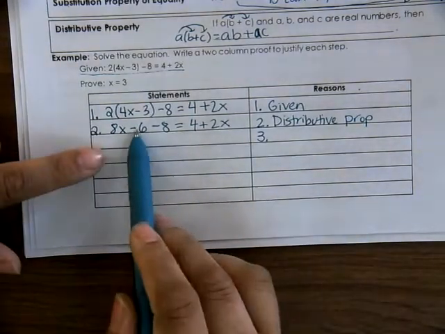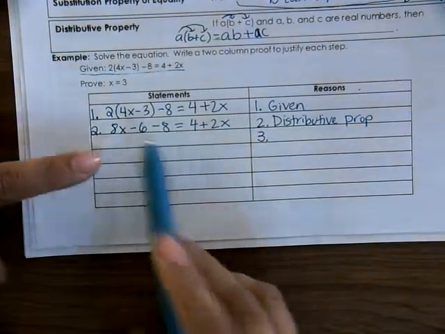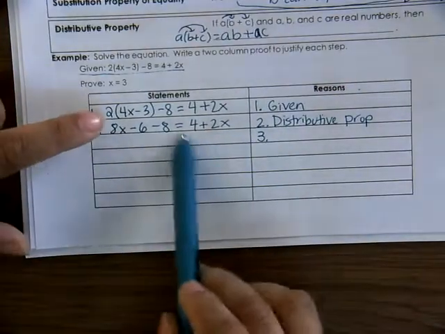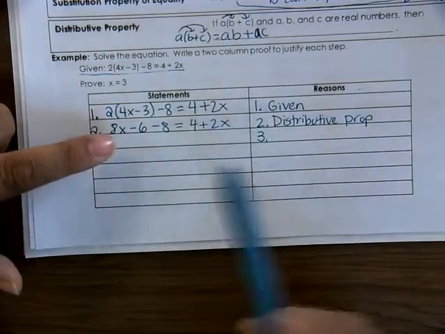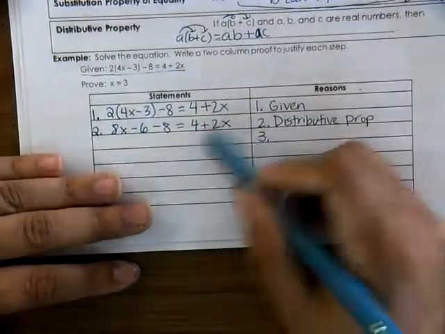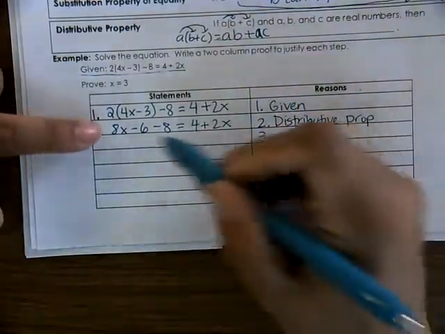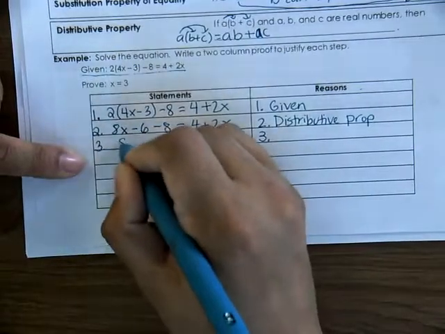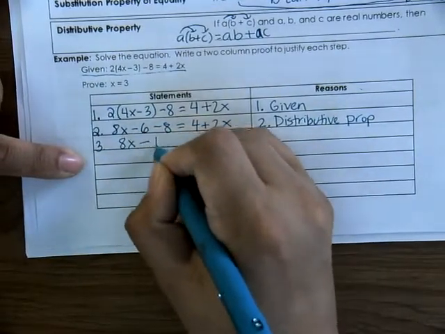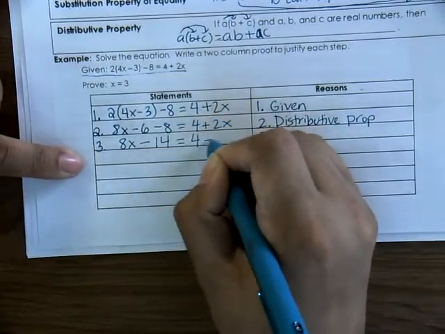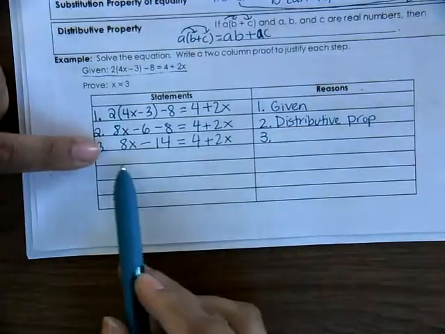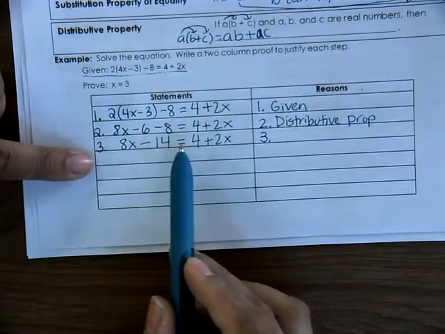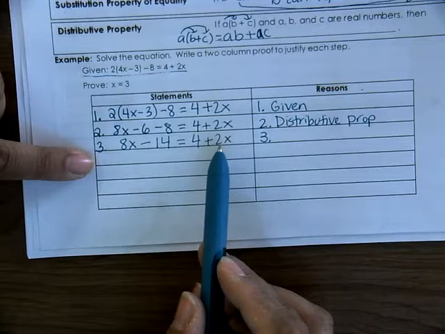That's okay, but here it makes the most sense to combine those first and then deal with the x's on both sides and the numbers on both sides to get rid of them being on both sides. So let's first get rid of the negative 6 and negative 8. We know that negative 6 and negative 8 would be a negative 14. So let's rewrite that left side with 8x minus 14 equals 4 plus 2x.